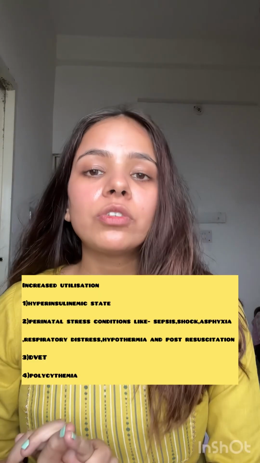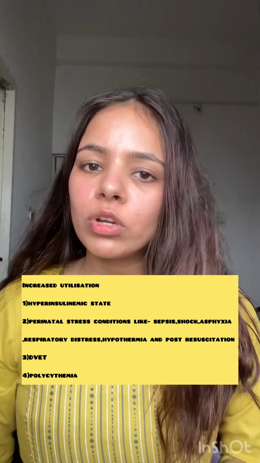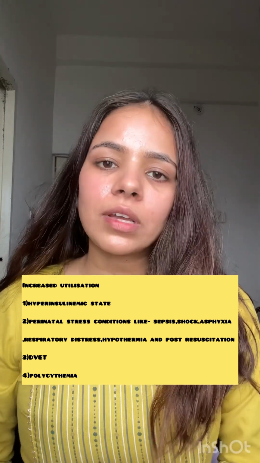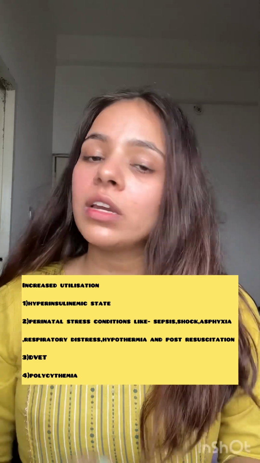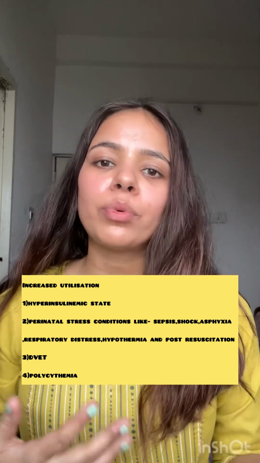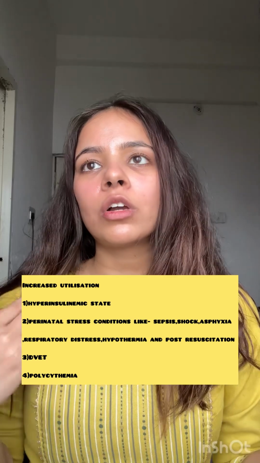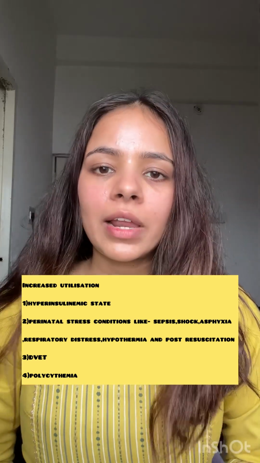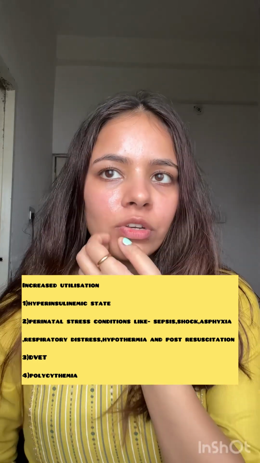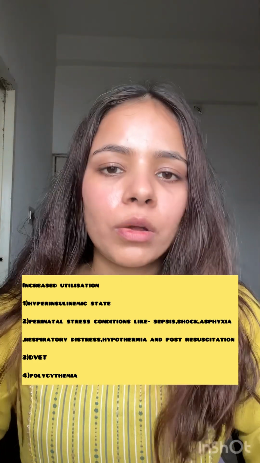Conditions where there is increased utilization of glucose are hyperinsulinemic state, perinatal stress conditions like sepsis, shock, respiratory distress, perinatal asphyxia, hypothermia, and post-resuscitation. Glucose is also utilized more in post procedures like double volume exchange transfusion, and it is also more in polycythemia.